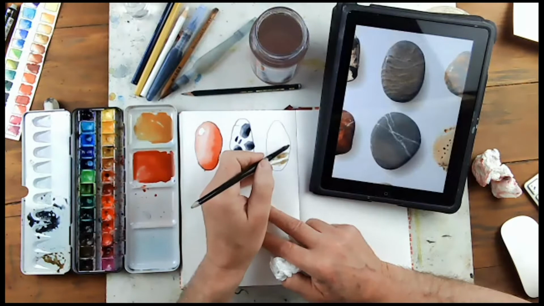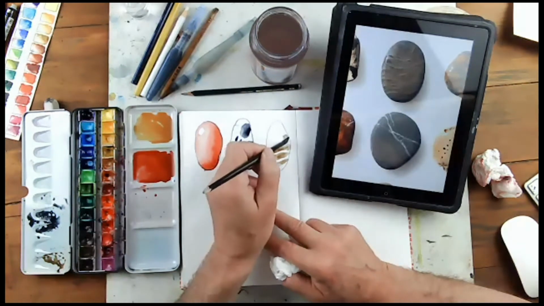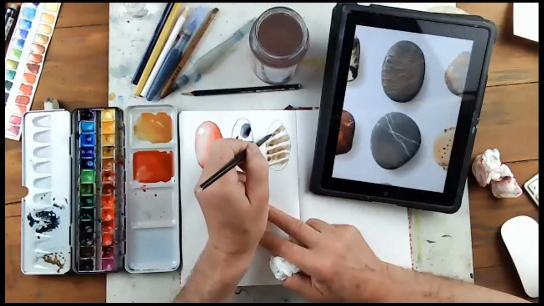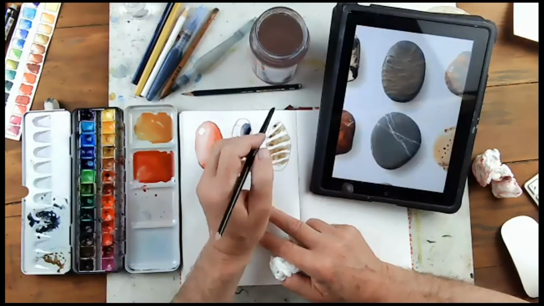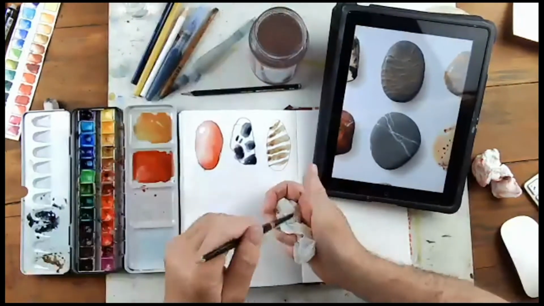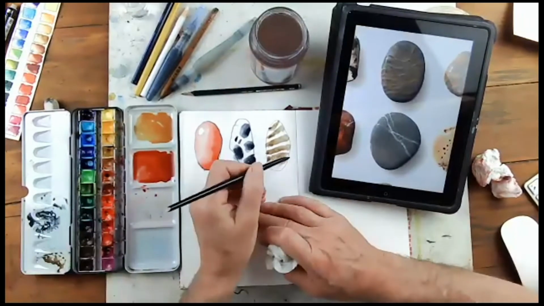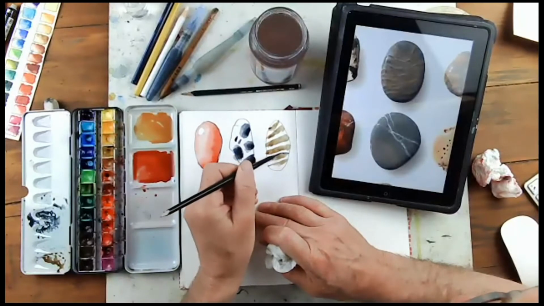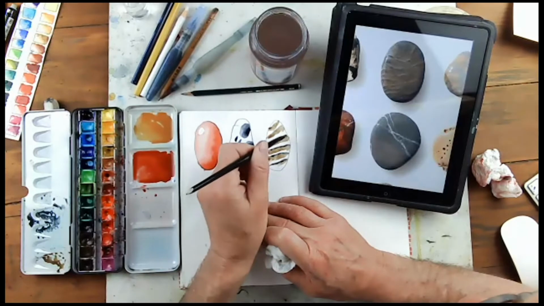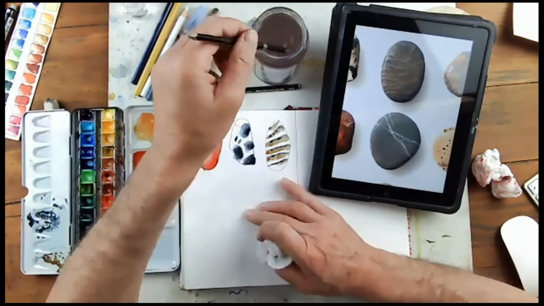So you see, I'm using this pebble here with these interesting line formations on it, just as a starting point to introduce some interesting effects. Now, while that's still wet, I might actually come back with this Payne's grey and just accentuate that like that. And I'm going to let that dry as well.